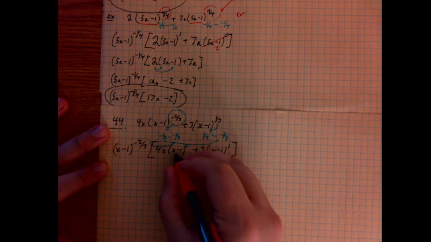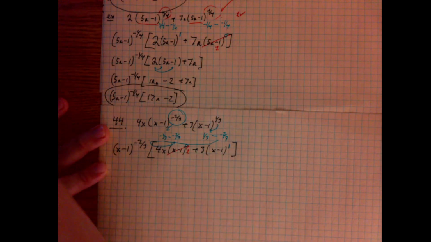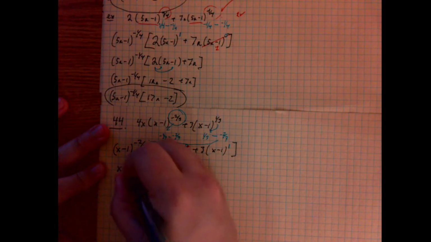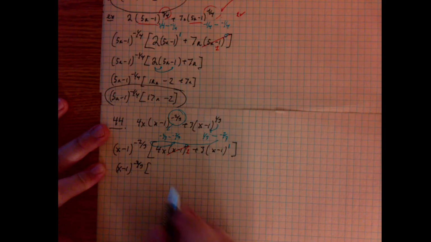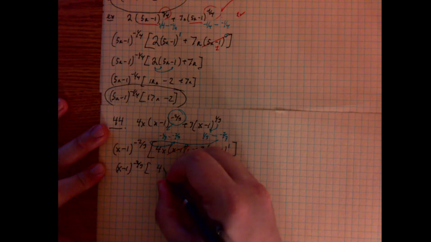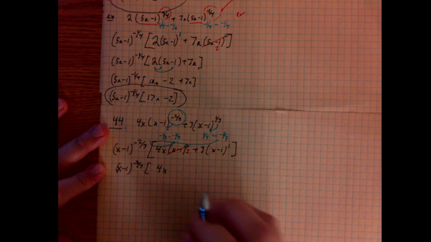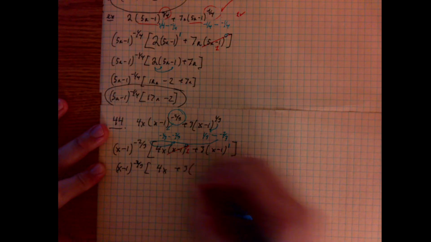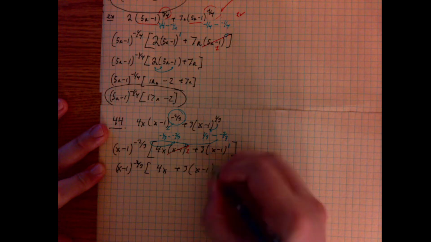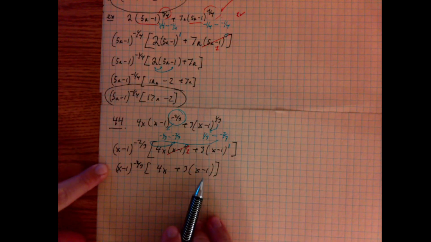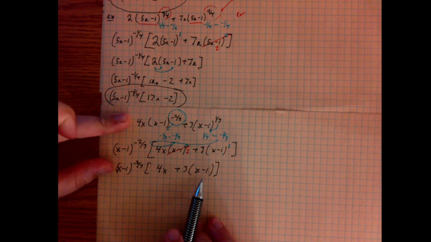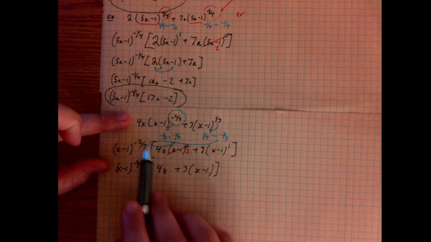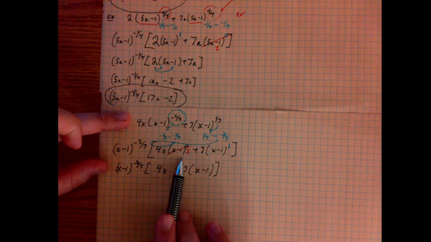Okay, now, powers of 0 become a 1. So, I have x minus 1, negative 2/3 power. That part stays the same. What's going to change is what's inside. Okay, so this becomes a 4x, and 4x times 1 is just 4x plus 3, and then x minus 1 is to the first power, which means it's just x minus 1. So it's really common to go from here to here if you're really good. It's because you'll see how to take it out and simplify it as you go. Writing this step is good, it just takes more time.